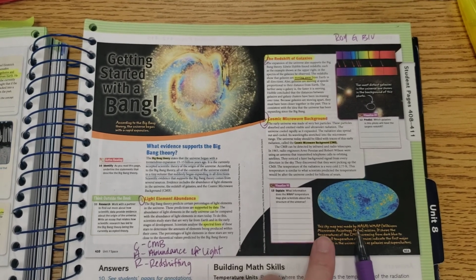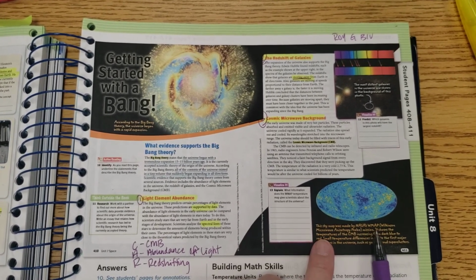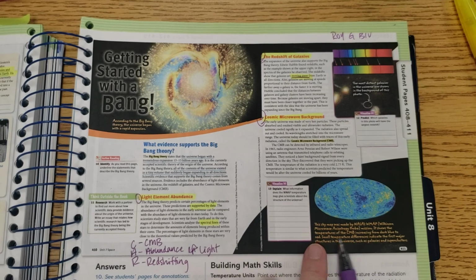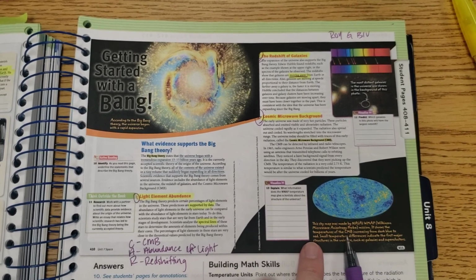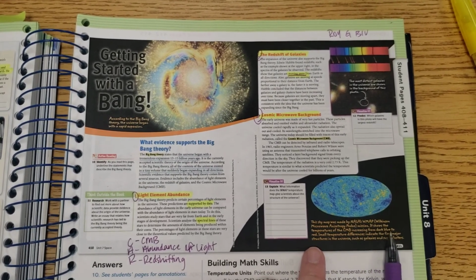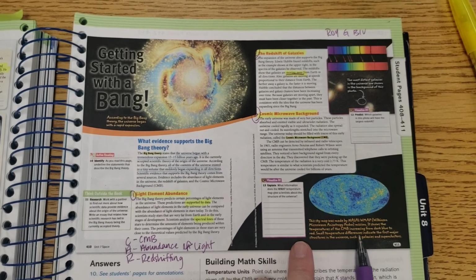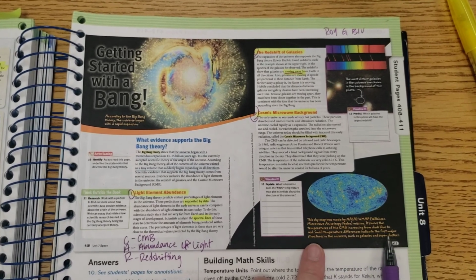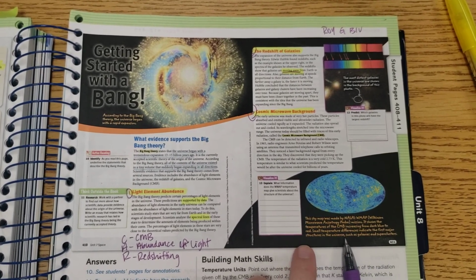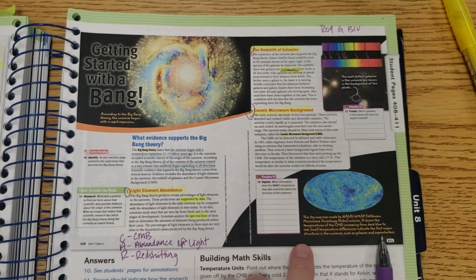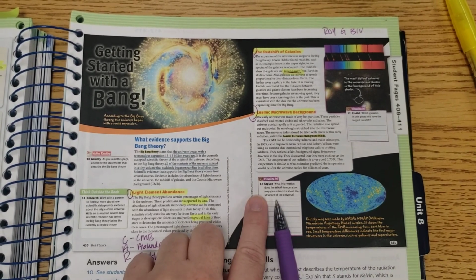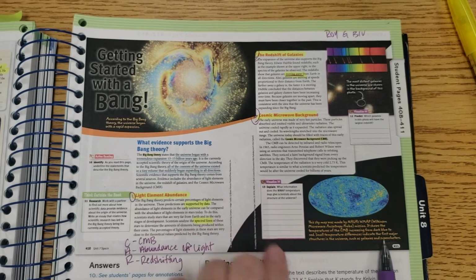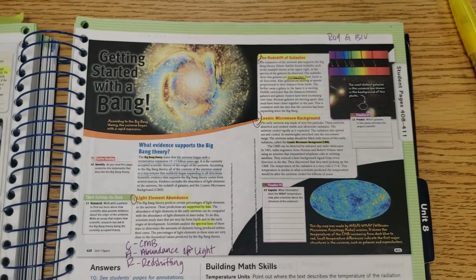So this sky map was made by NASA's WMAP mission, and it shows that the temperature of the cosmic microwave background is increasing from dark blue to red. So a small temperature difference can indicate some of the first major structures in the universe, such as galaxies and superclusters. So that's going to be your answer to 13. What can you see? Well, you can see some of the first structures in the universe.